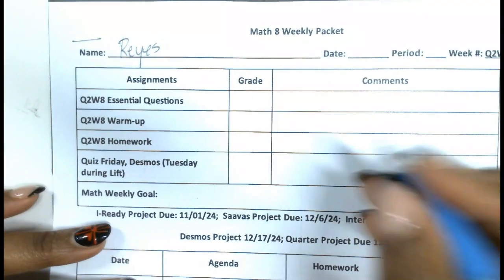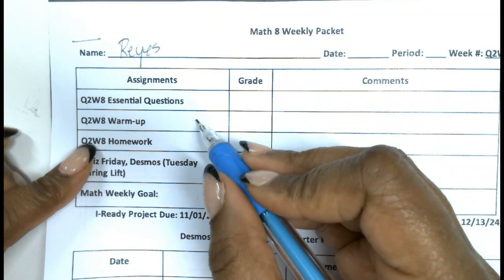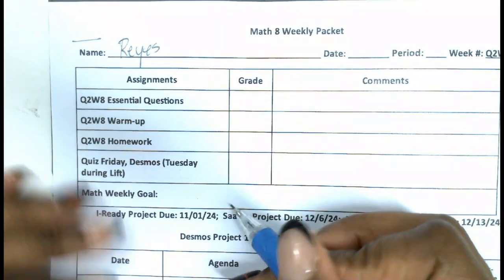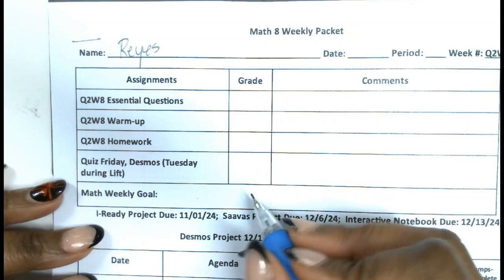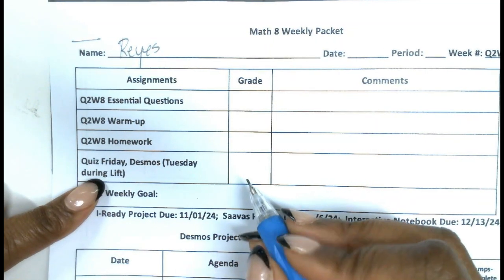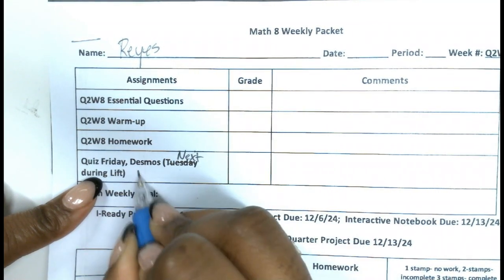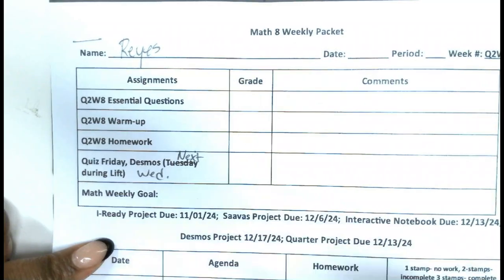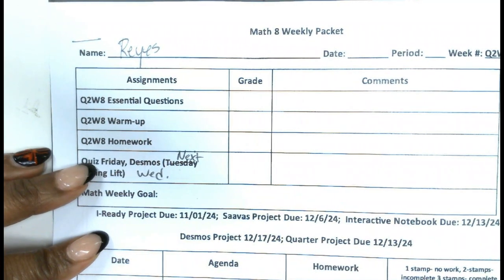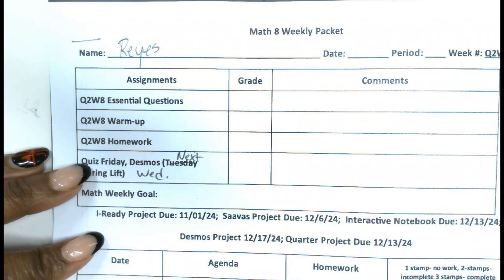This week, the essential questions are going to be due, the warm-up, the homework. We're working on Desmos. Our Desmos is not due until next Tuesday, okay? Well, no, it's next Wednesday. I've given us one more week to complete Savvis. So please make sure that Savvis is completed by tomorrow.